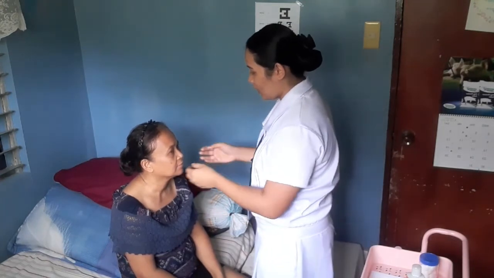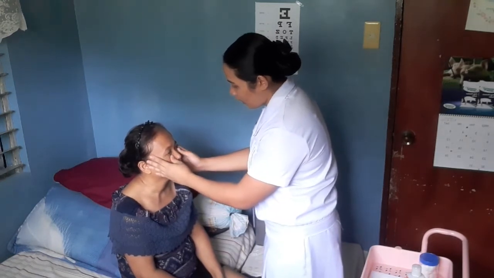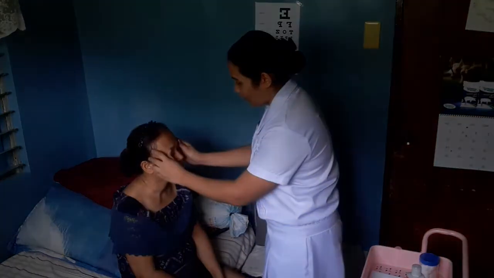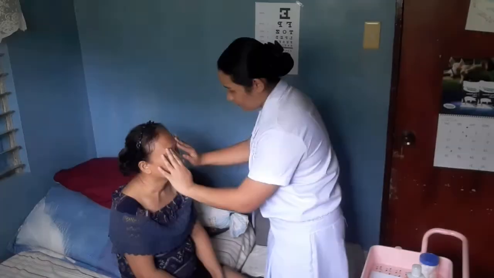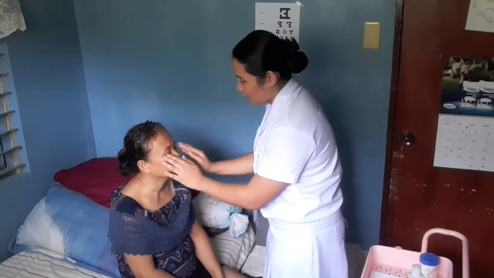And next we're going to proceed with the next procedure, which is what we call palpation. So what are we going to palpate here? First, we are going to palpate the bony orbits of our patient's eye. Okay, so in here, ma'am, I'm going to palpate here, okay? You're going to tell me if you feel any hurt or any pain as I palpate them. Do you feel any hurt? No, ma'am. Any pain? Okay. Alright, so far there are no abnormalities on her bony orbits.